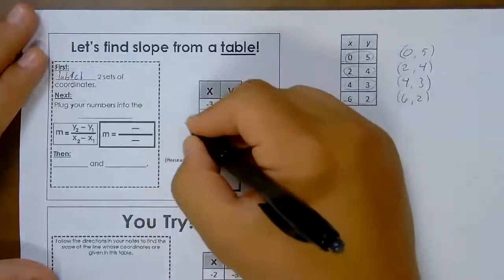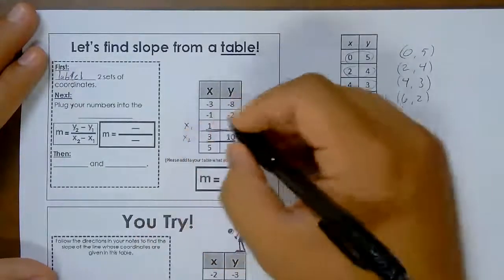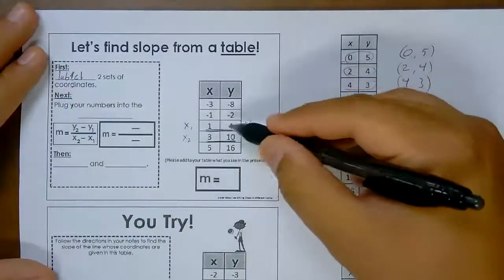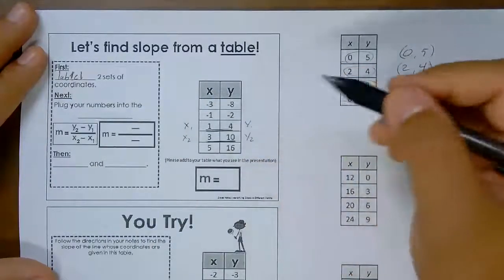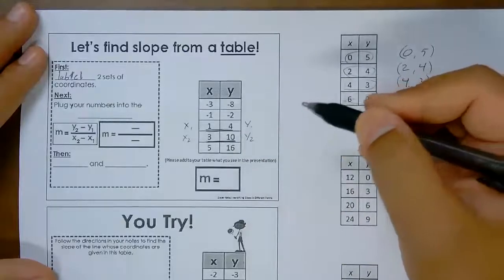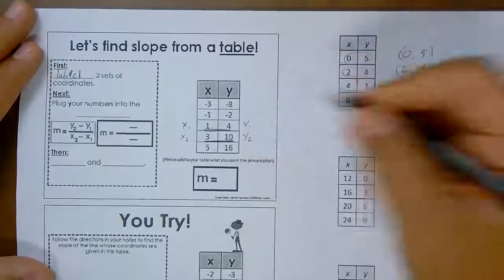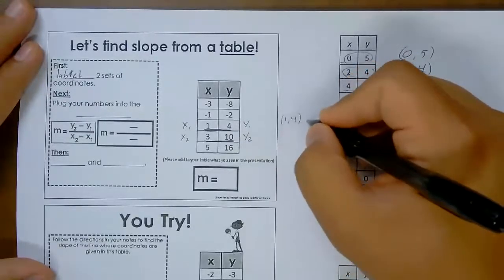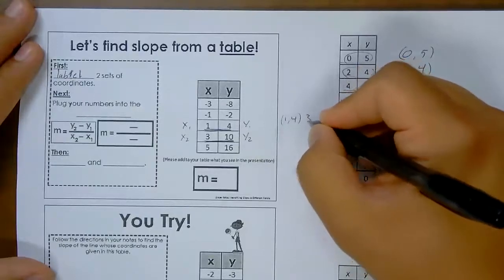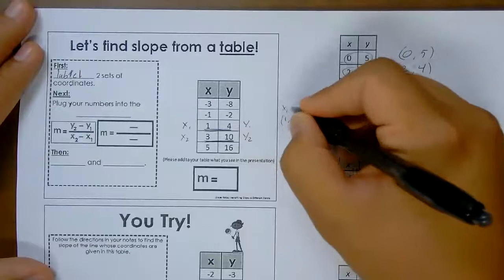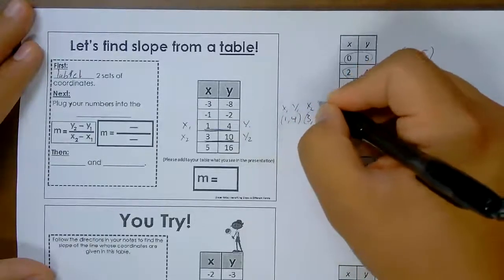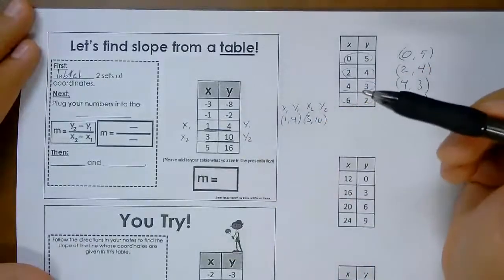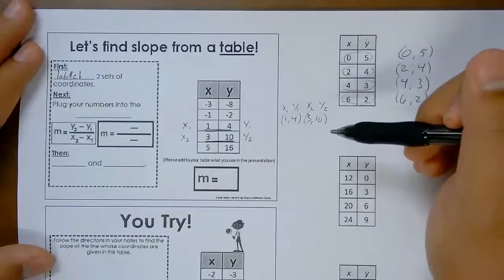So our x values are going to get x1, x2, y1, y2. This is our first ordered pair and our second ordered pair. If it helps you to pull these out, go ahead and do so. Let's say we have 1, 4, and 3, 10, x1, y1, x2, y2. If that helps you, so we can go back and look at it in the same way we did with our ordered pairs, go ahead and do so.